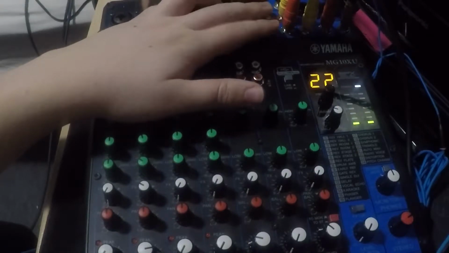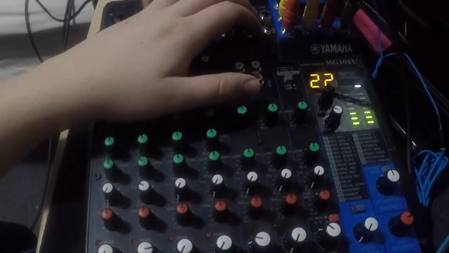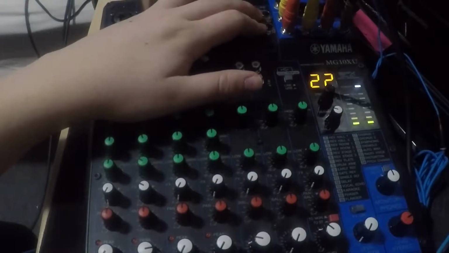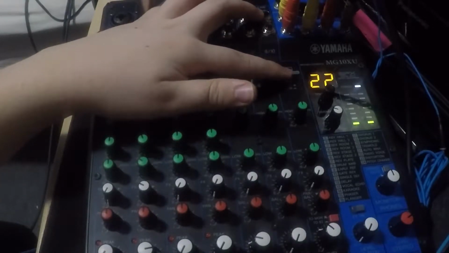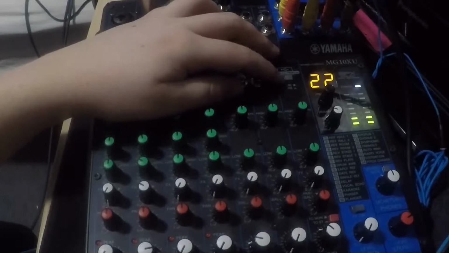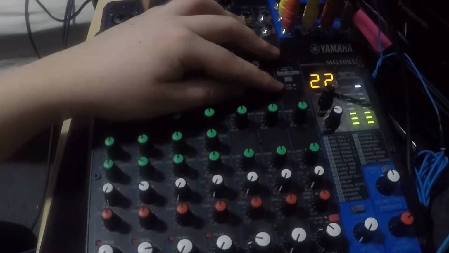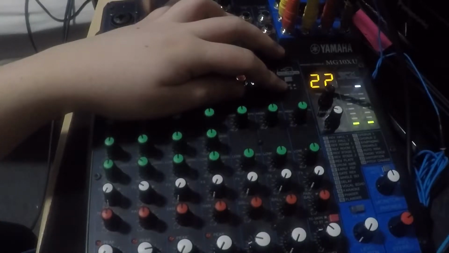So if you have a cable plugged in here, you can run it off of the line input and it will take the audio from this port. Instead, if you're running USB audio from your computer, which you should be for this specific setup, you want it to be in the down position so you can get your PC audio.